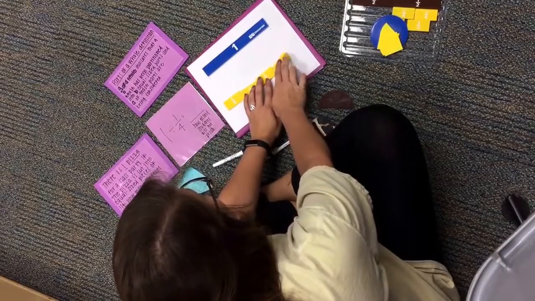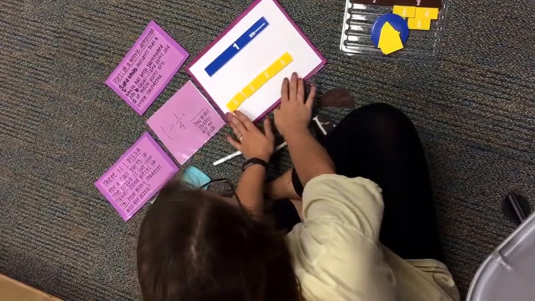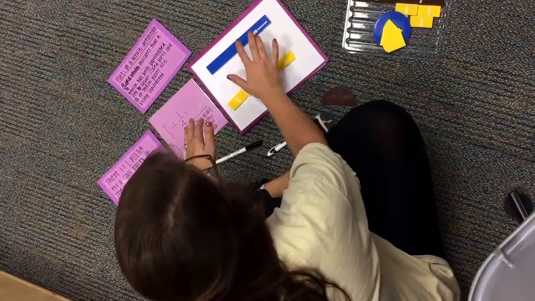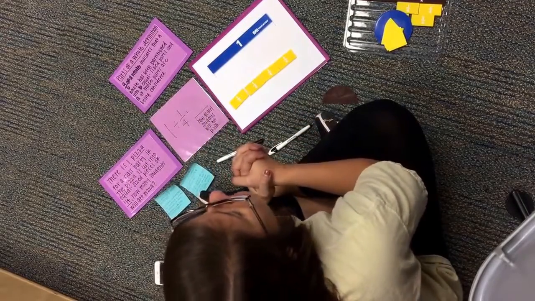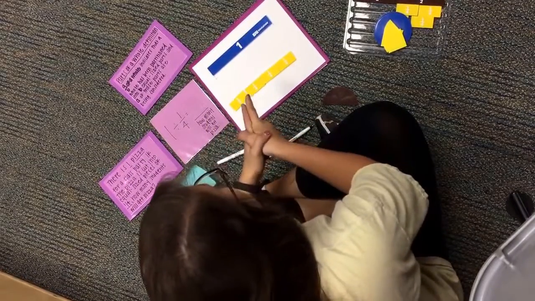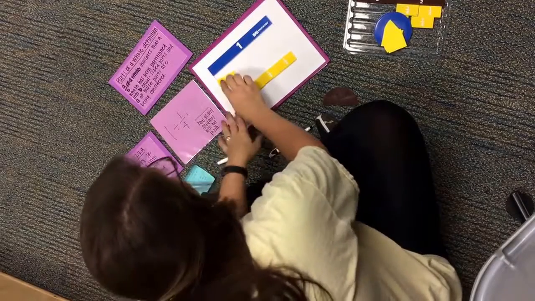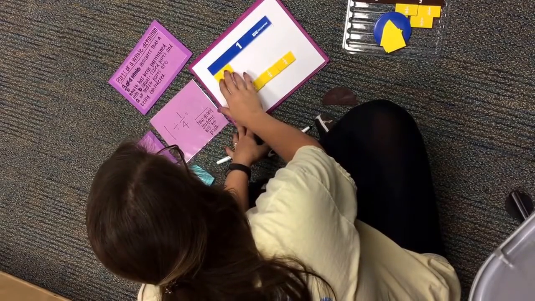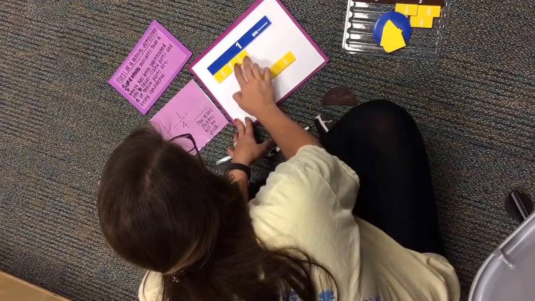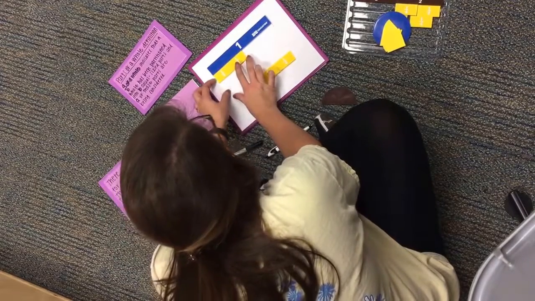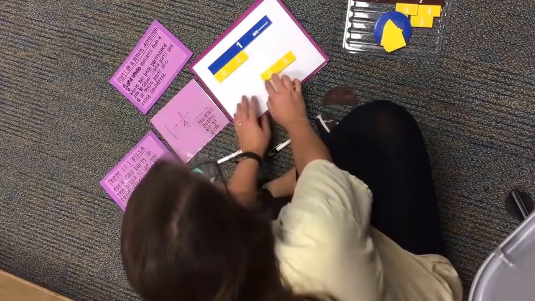So when we are trying to figure out how many pieces of size 1/4 will cover the same amount of distance as the one whole does, we're going to line up starting at our 0. We're going to make sure we're real precise in butting them up on the exact edge where we made that mark.